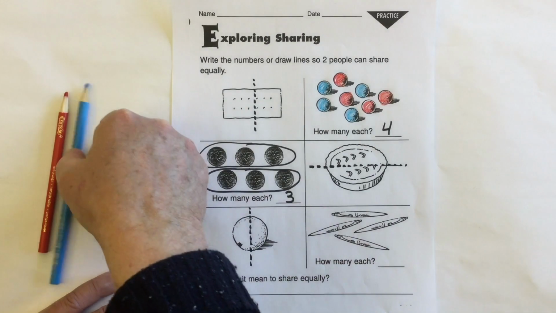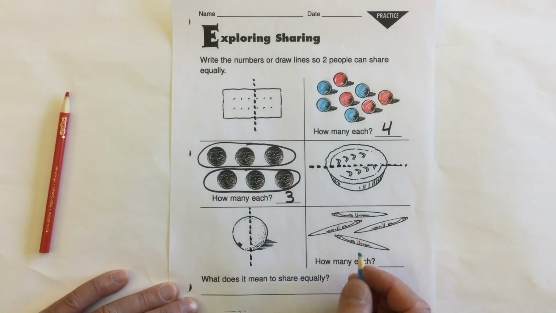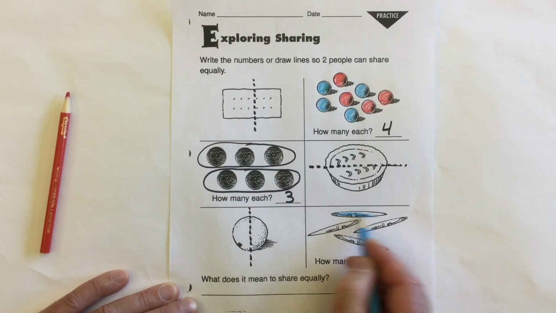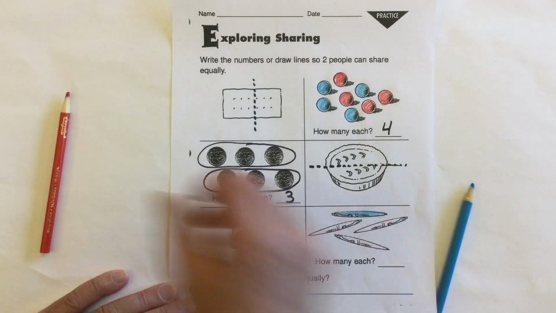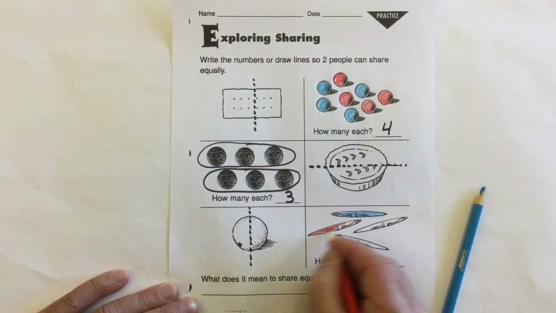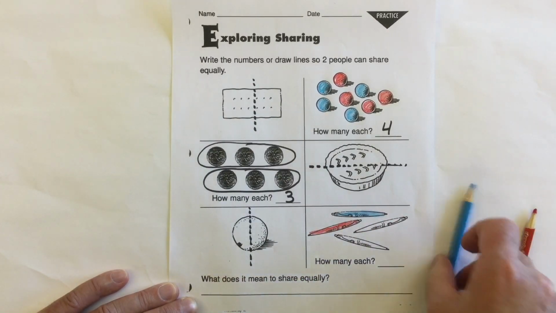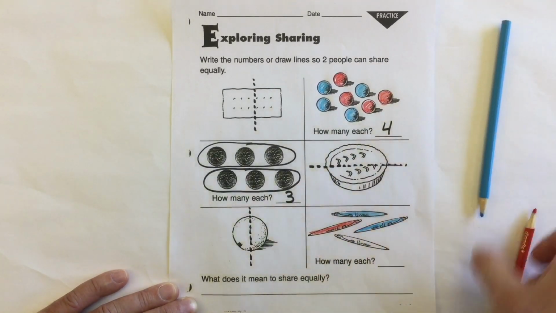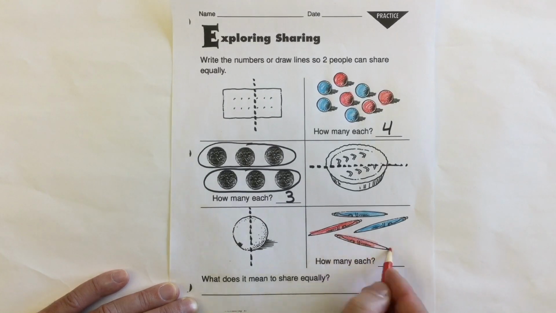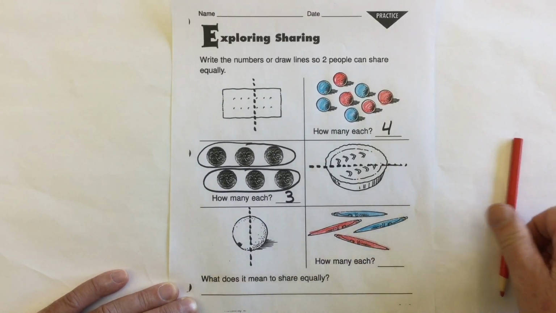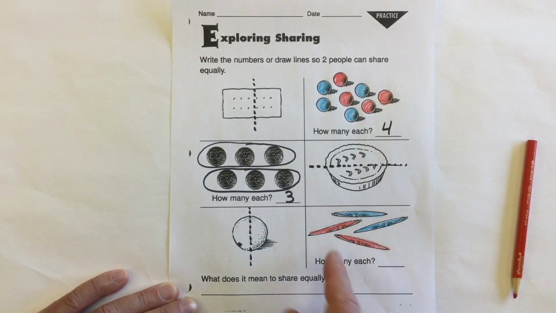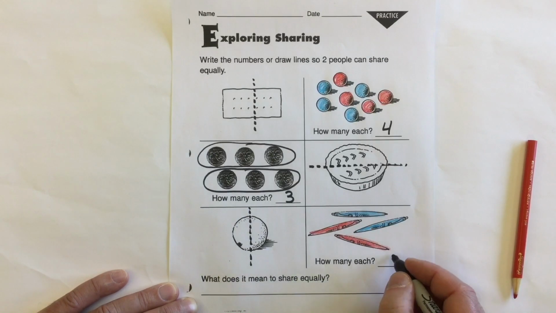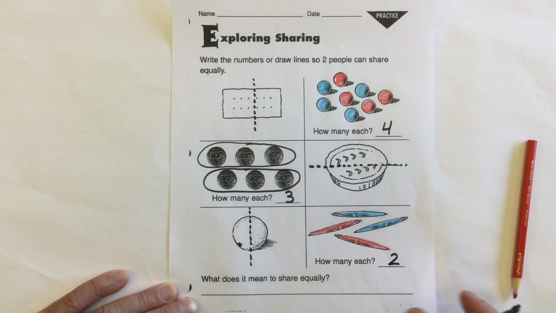Here we have some pens. We want to share them with two people. Let's give this person a blue pen and this person a red pen. Let's give this person another blue pen. And let's give our second person another red pen. How many pens do they each get? Well, the person who's getting blue gets 1, 2, and the person who's getting red gets 1, 2. How many each? 2 each.